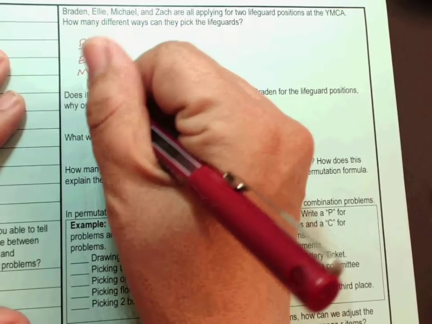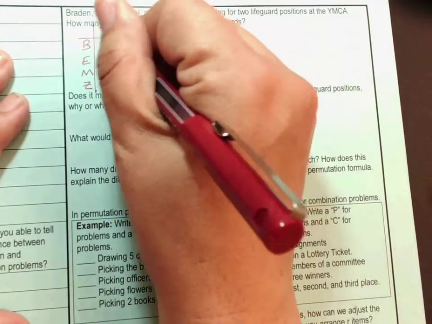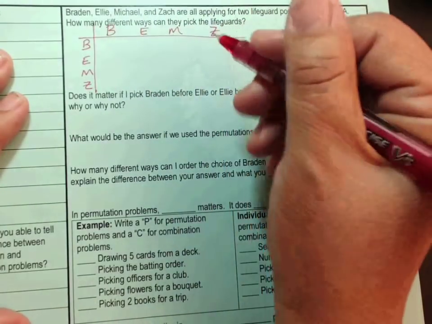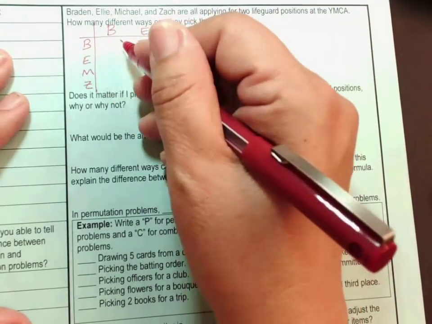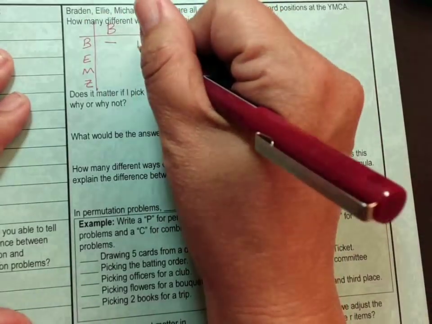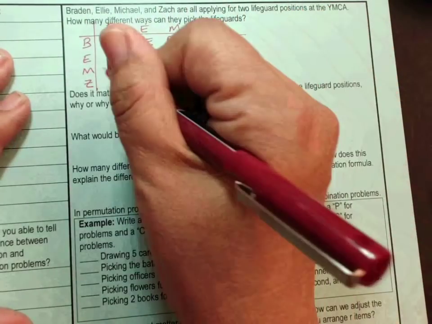Braden, Ellie, Michael, and Zach. Leave some space because you've got to write out your sample space. Can I pick Braden and Braden for these 2 positions? No, so I'm just going to put a line there, no entry there. But I can pick Braden and Ellie, or Braden and Michael, or Braden and Zach.